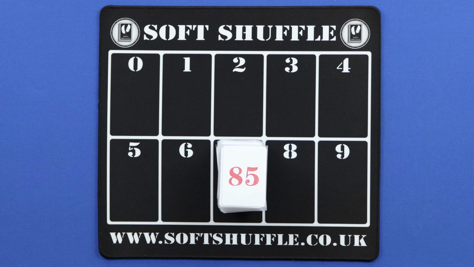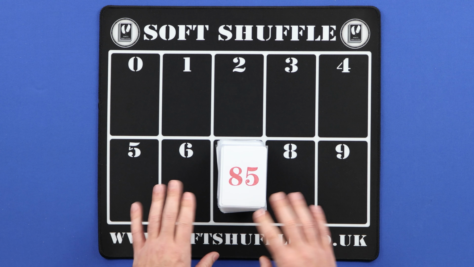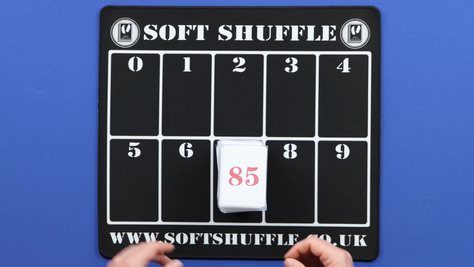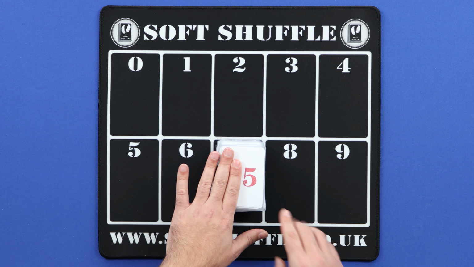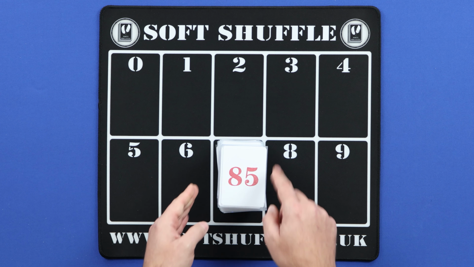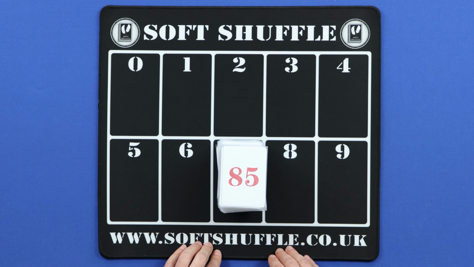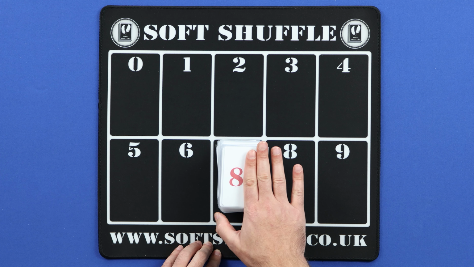But we've set the number of piles to 10, which means we don't have to do any difficult maths on each card ourselves. We can just look at what is the number of the card divided by 10, look at the remainder. What is the number of the card divided by 10, look at the quotient.